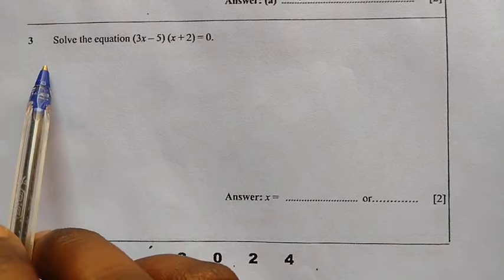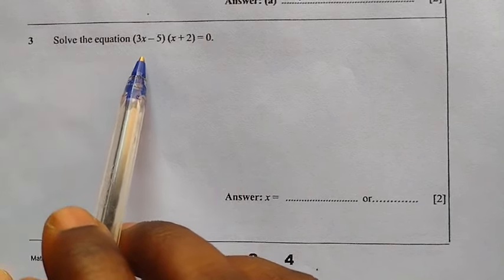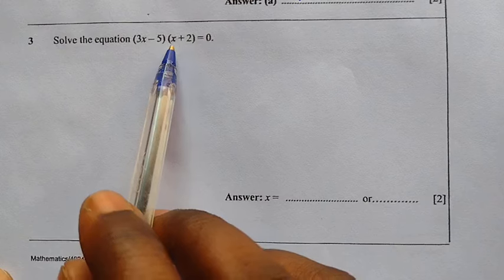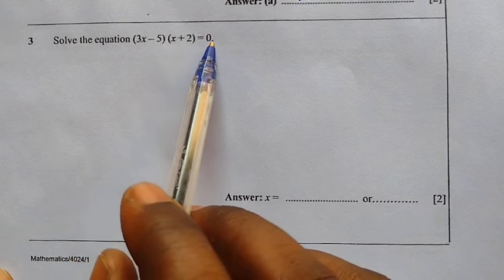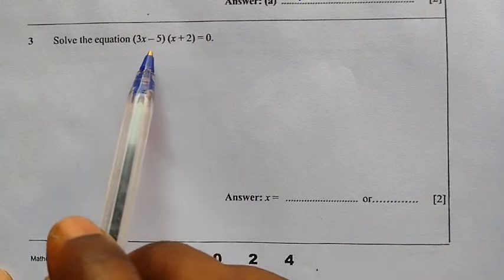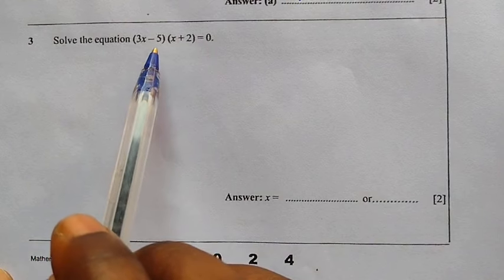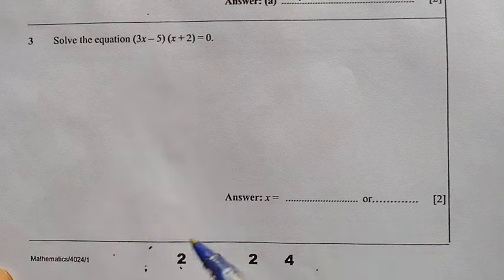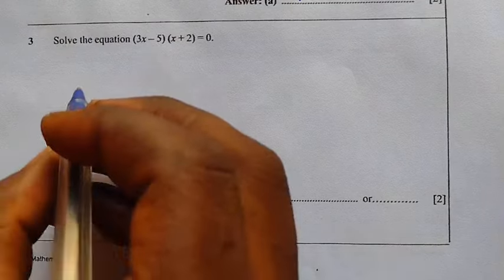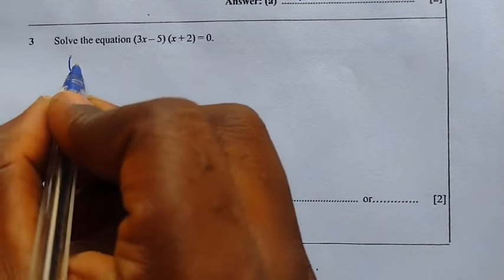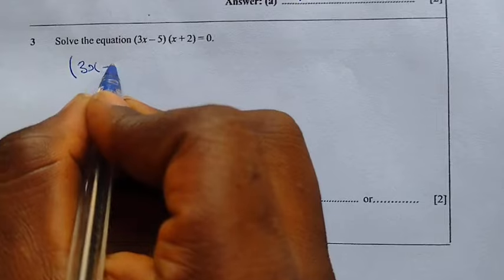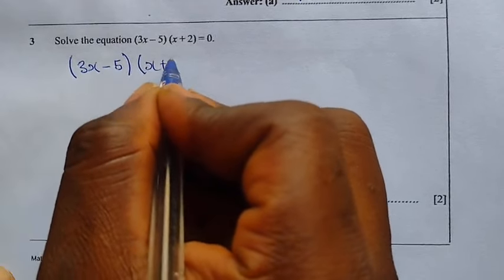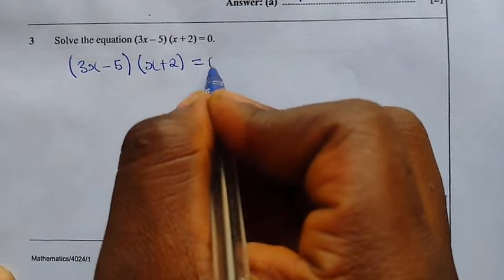Alright, this is our third question. Solve the equation 3x minus 5 in brackets, again here x plus 2 in brackets, equal to 0. This is a quadratic equation, which is going to give us 2 possible values of x. As you can see on the options, we even have that. So we can write 3x minus 5 in brackets, and then x plus 2 in brackets is equal to 0.